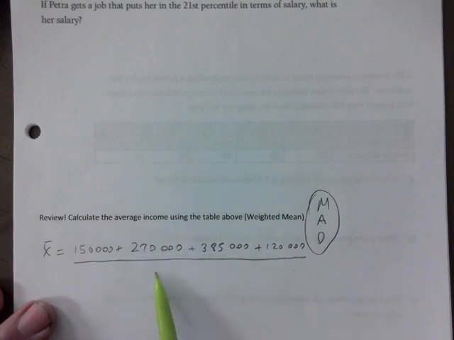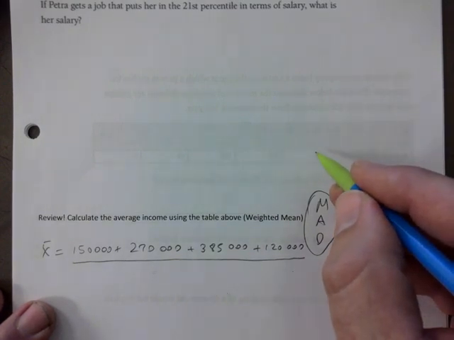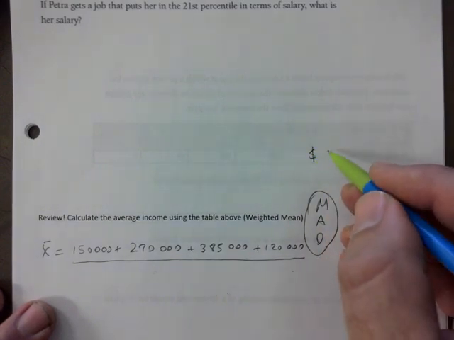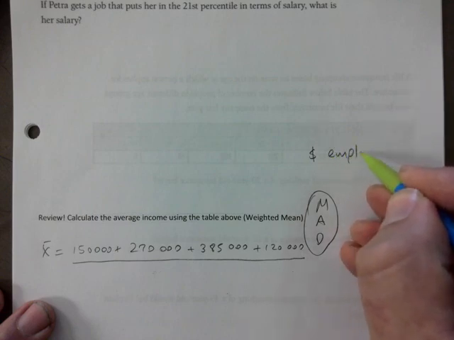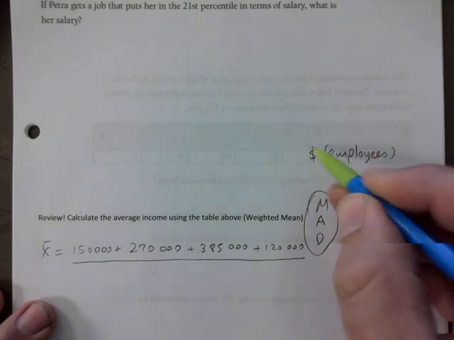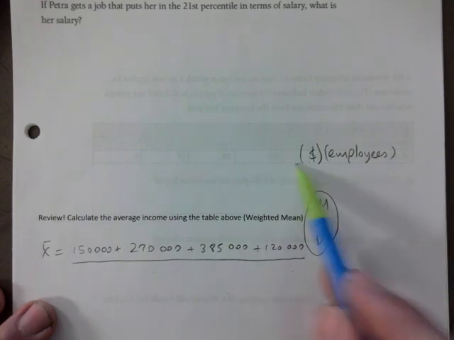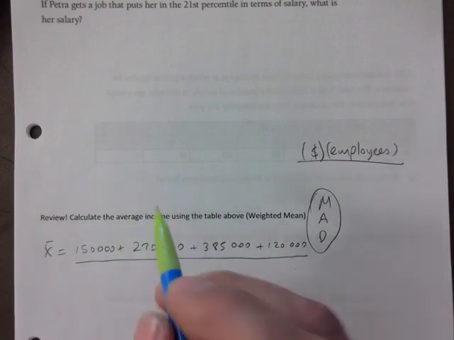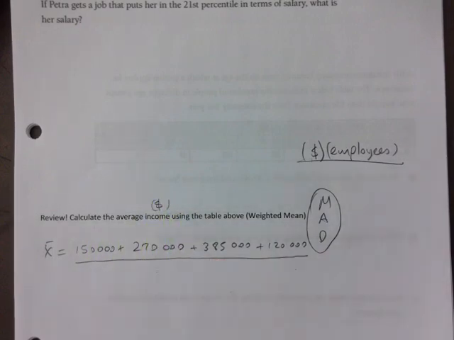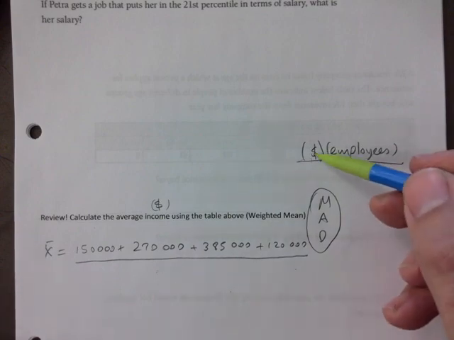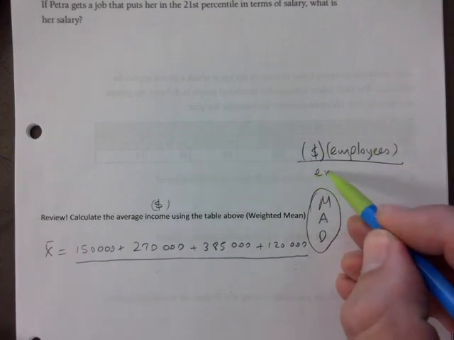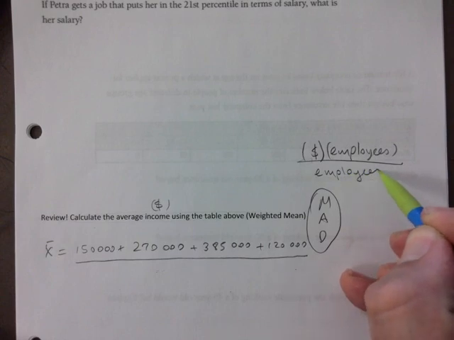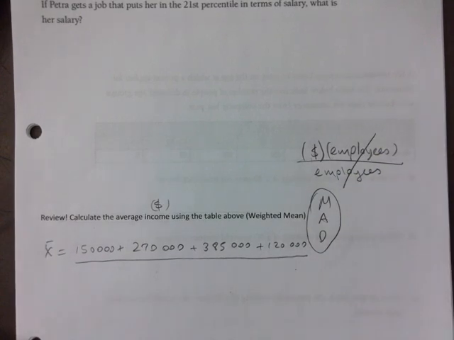Now the question is, what am I going to divide by? That's always the kicker here. So you do the unit analysis. You went money times employees. That's what you were multiplying this whole time. What do you want to keep? It says calculate the average what? Income. That to me is money, right? You want money to stay. So you're going to divide by the number of employees to cancel out.